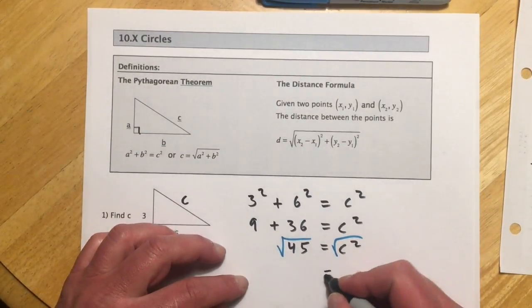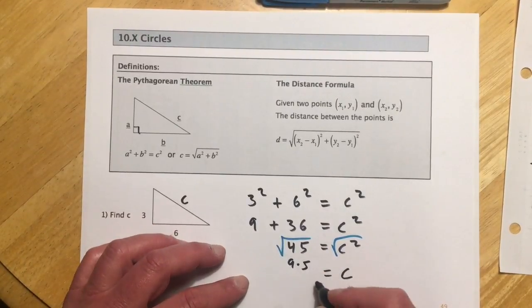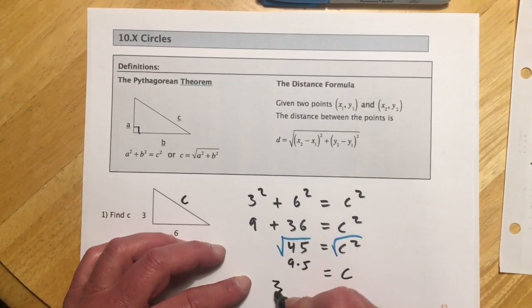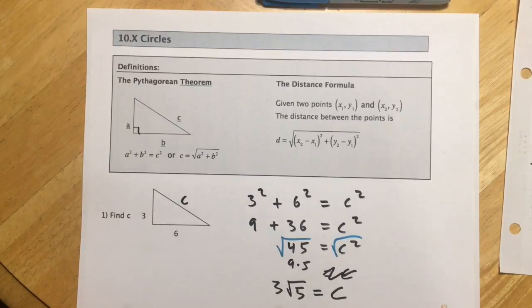So that gets us c. And then this is a 9 times a 5. So then c is going to equal 3 root 5. Let's bring this down, equals c.